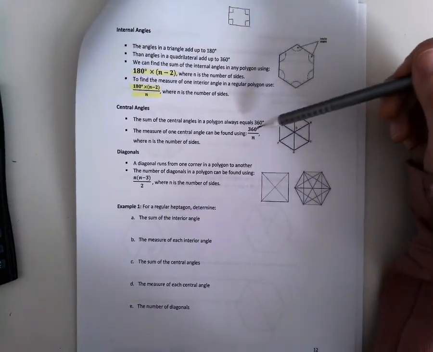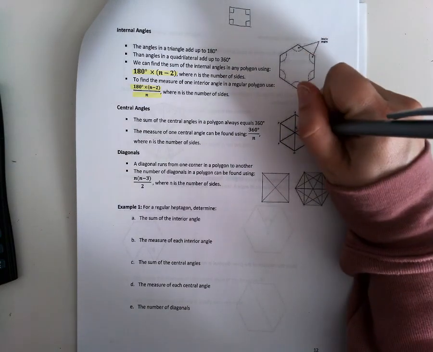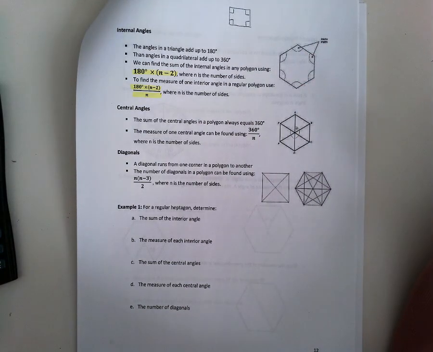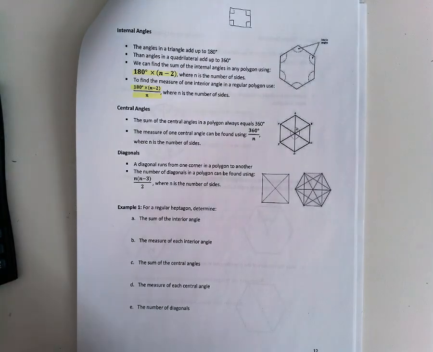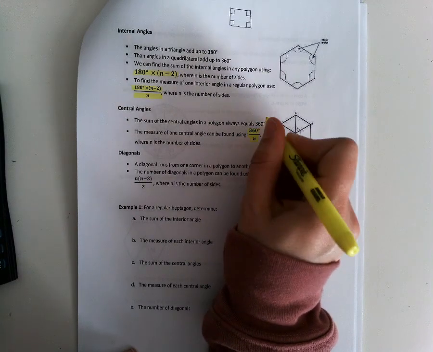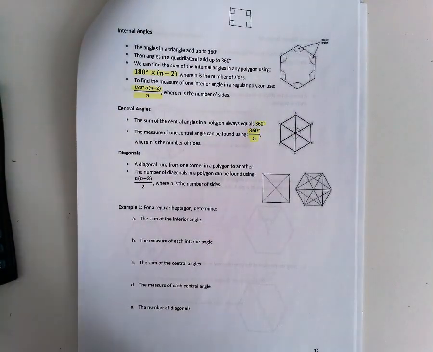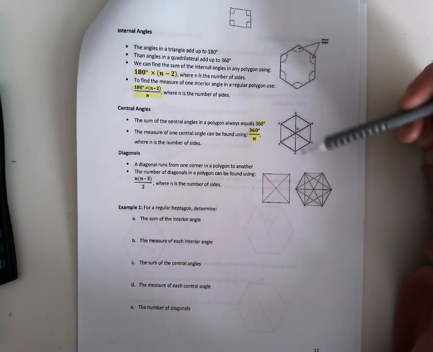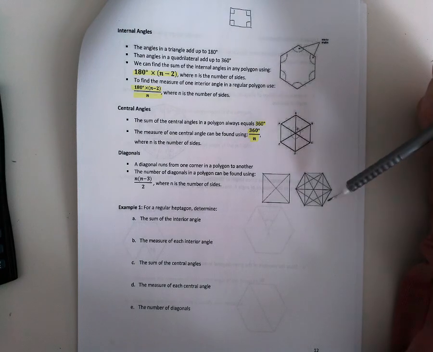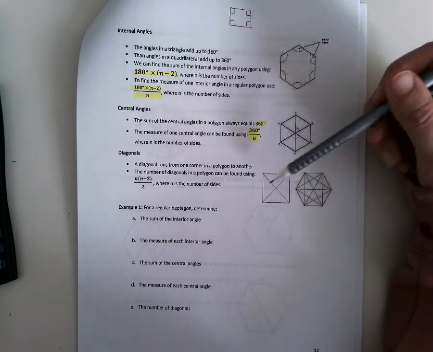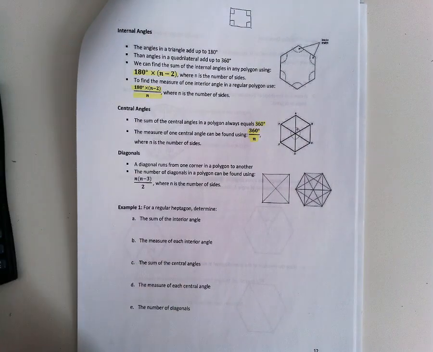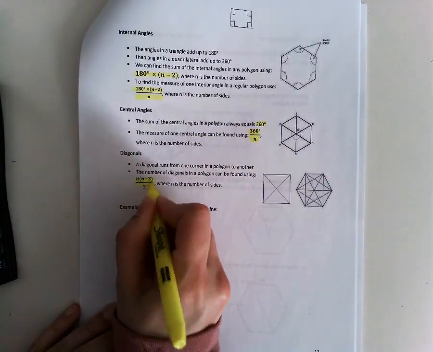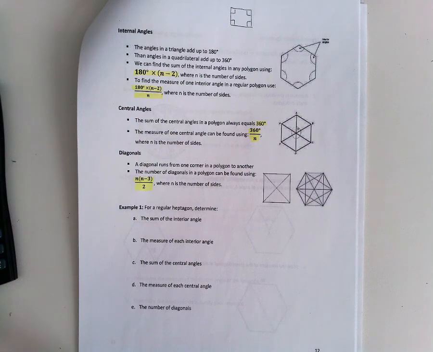Now, when it comes to central angles, the sum of these central angles, so these angles around the center of a polygon, is always equal to 360. If you wanted to find the measure of one central angle, you would take 360 and divide it by n, the number of sides in the polygon. And if we're looking at diagonals, a diagonal runs from one corner in a polygon to another, as we mentioned, and the number of diagonals, so the number of lines you can draw through your shape, can be found using n times n minus 3 divided by 2, where n is the number of sides.